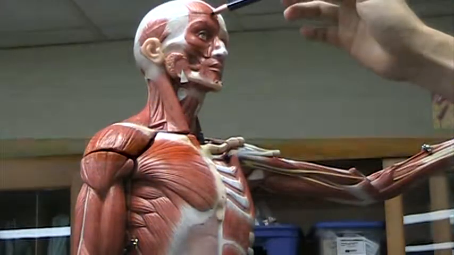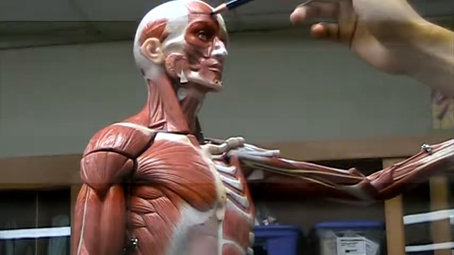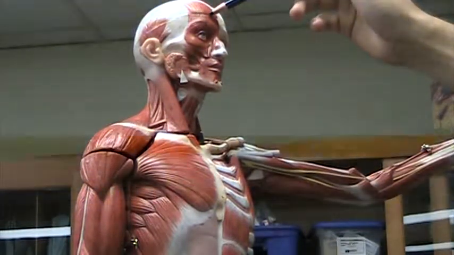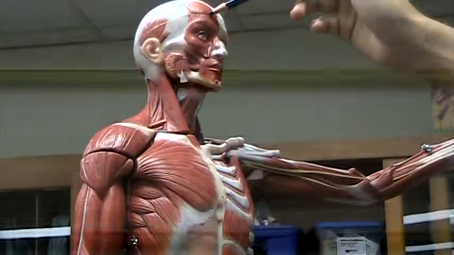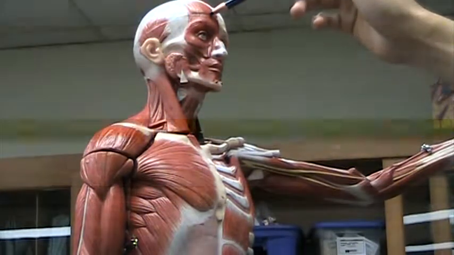This is the epicranius frontalis. Action: raises the eyebrows, wrinkles the forehead. Origin: the Galea aponeurotica, and its insertion point is the skin of eyebrows and root of nose.